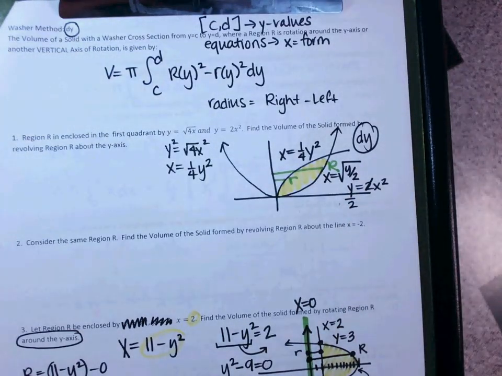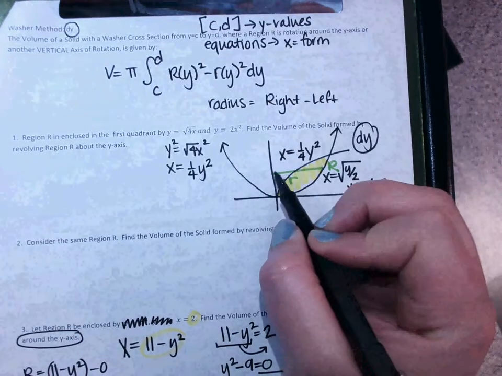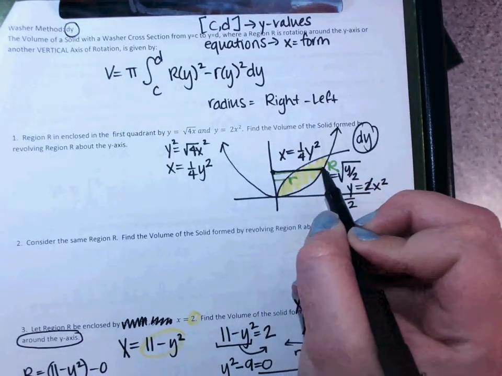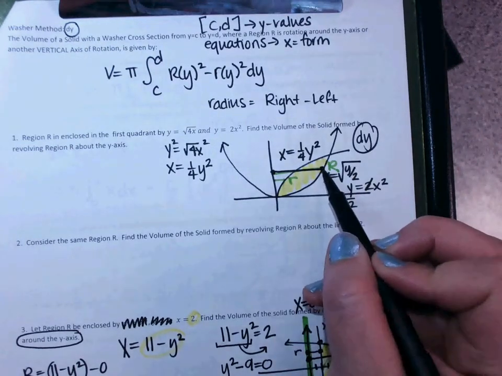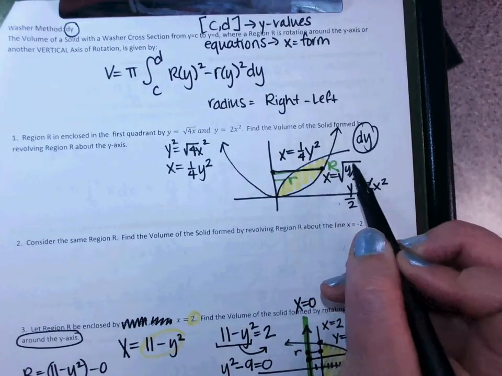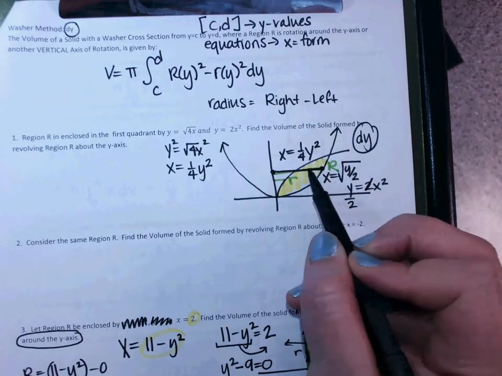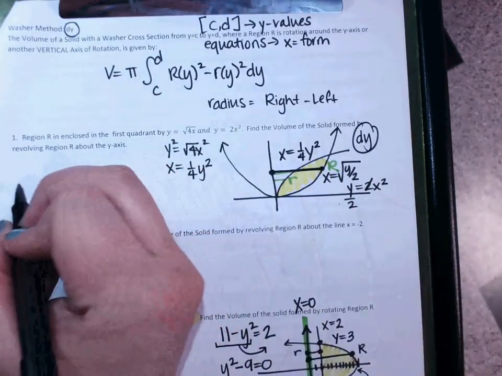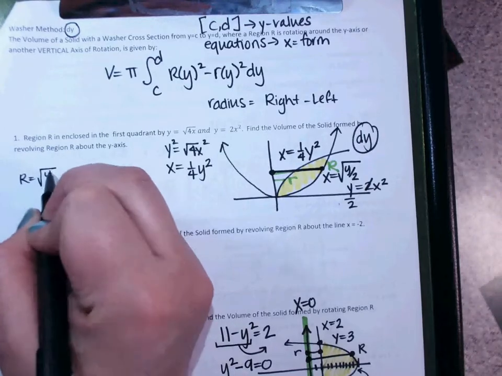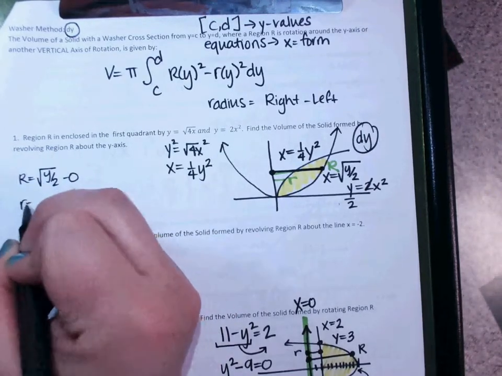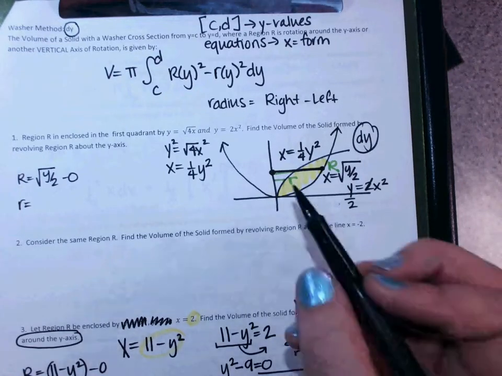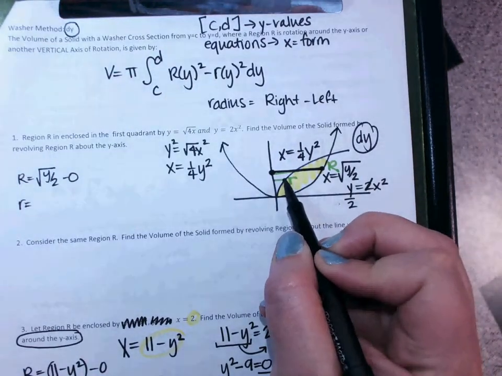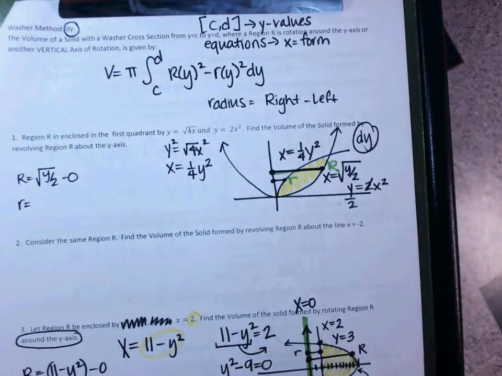So far so good? Okay, then we're going to do our r's. So this is my capital R. What is right minus left for that? Yeah, root y over 2 minus 0. And then what's little r? From that till 0. Now, can I call it y?